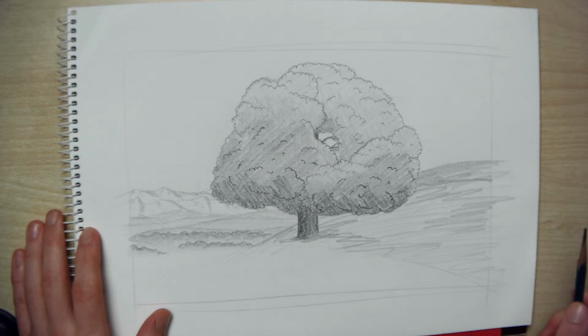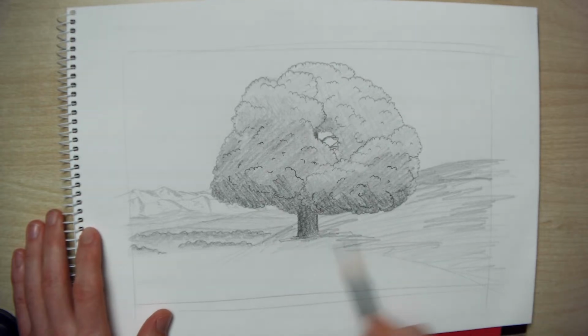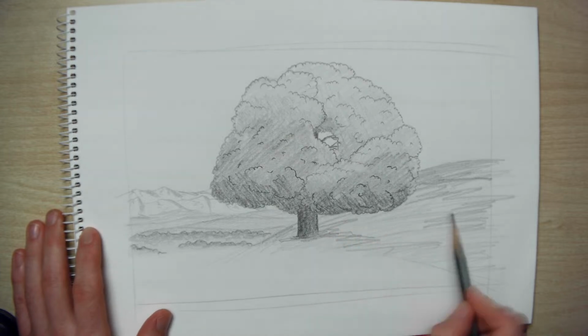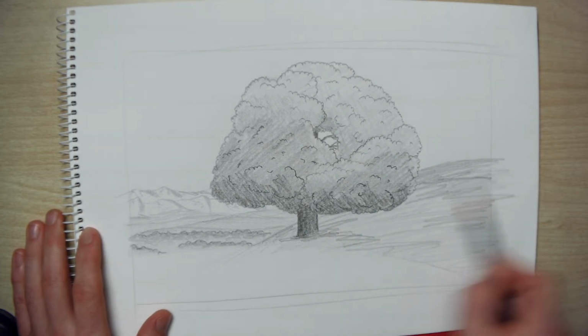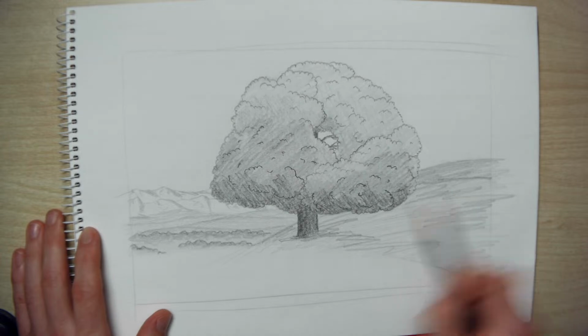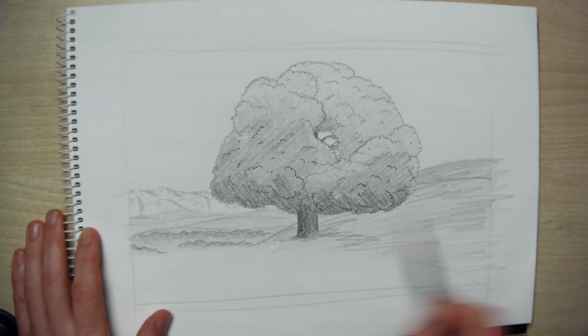Okay, let's maybe get all that a little darker. I don't want any bright parts poking out there today, so I'm just giving it all the HB value, like so.